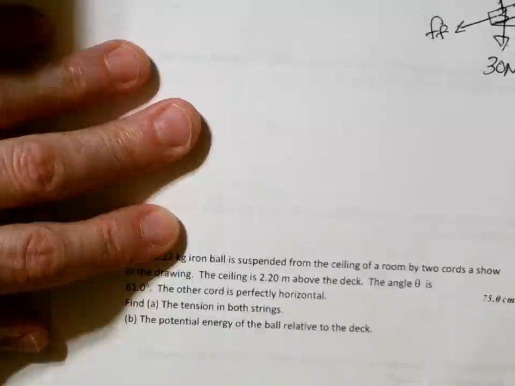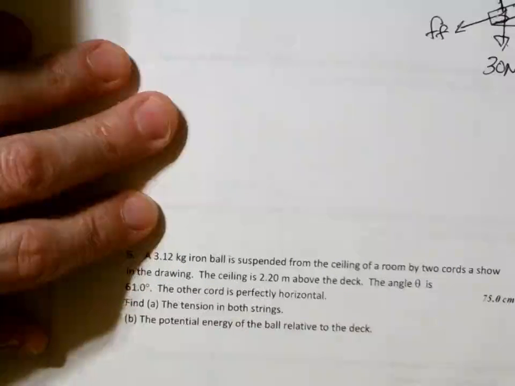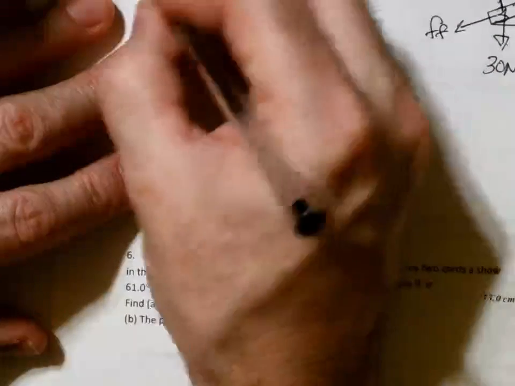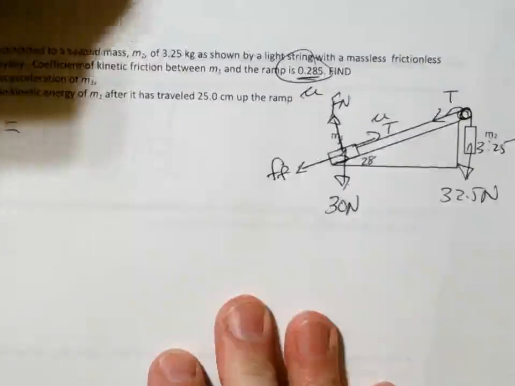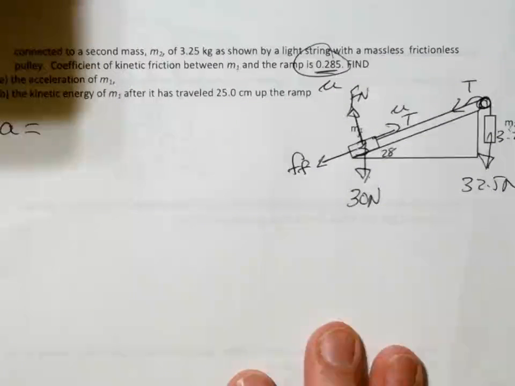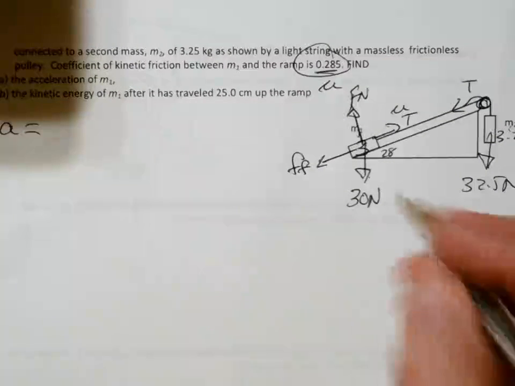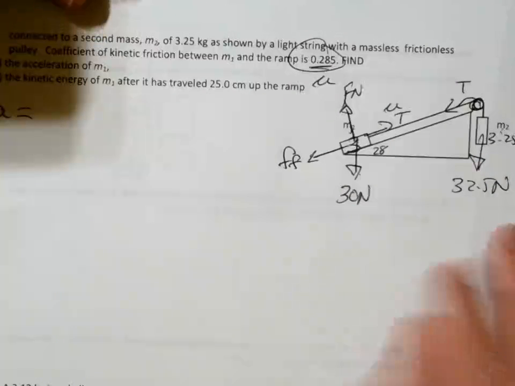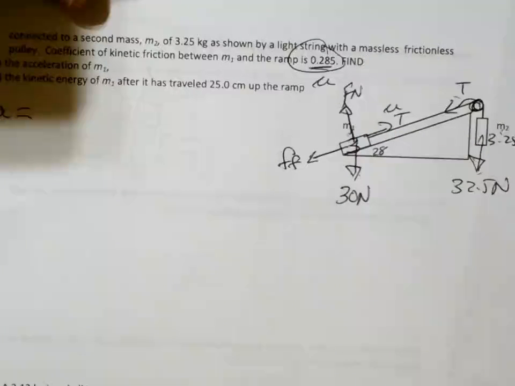All right, so the acceleration is going to be equal to, oh no, that was all off camera. I'm so sorry. Here, let's go ahead and pause the video and take a look at the picture and see what I did there with the free body diagrams.